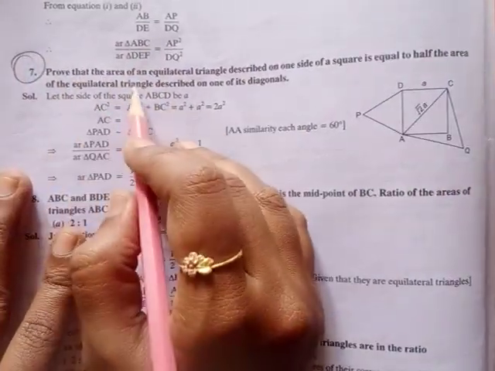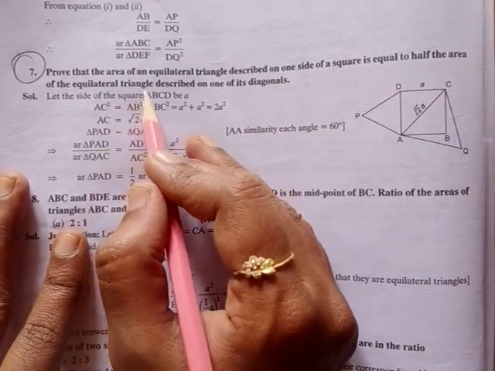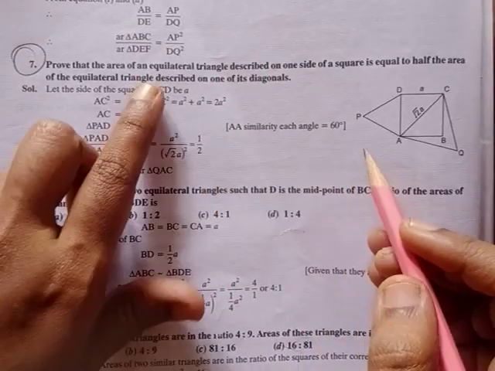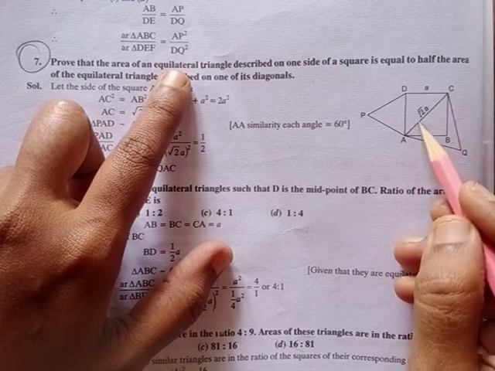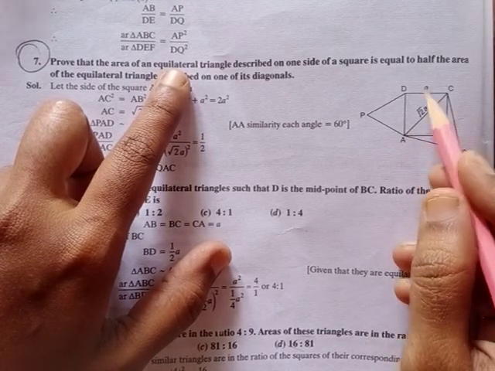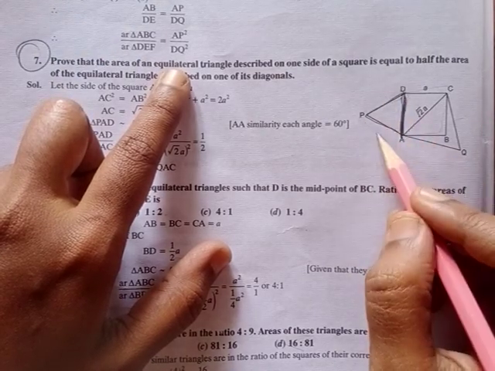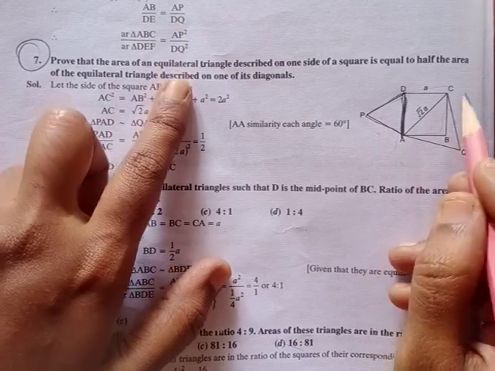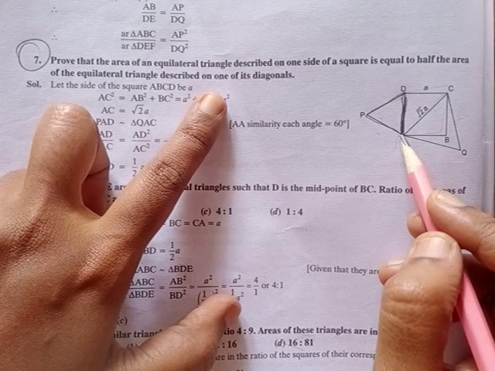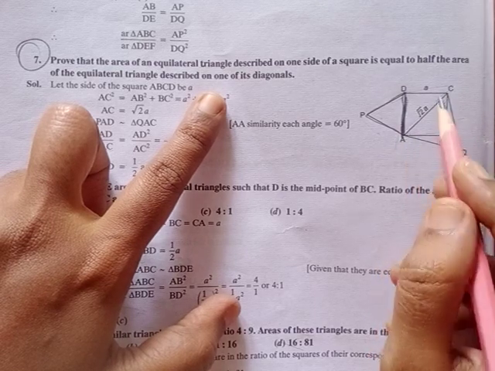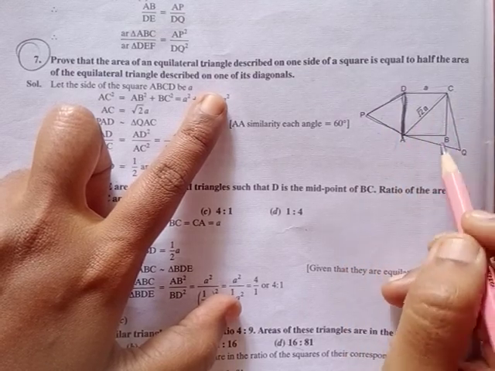Seventh one. Prove that the area of an equilateral triangle described on one side of a square is equal to half the area of the equilateral triangle described on one of its diagonals. So this is a square, with an equilateral triangle on one side, on side AD. This is equal to half the area of the equilateral triangle described on one of its diagonals. Suppose AC is a diagonal, and from the diagonal they draw an equilateral triangle. So this area will be equal to half of this bigger triangle's area, that we have to prove.